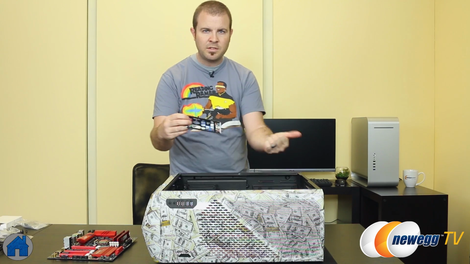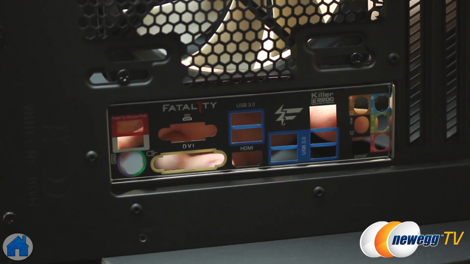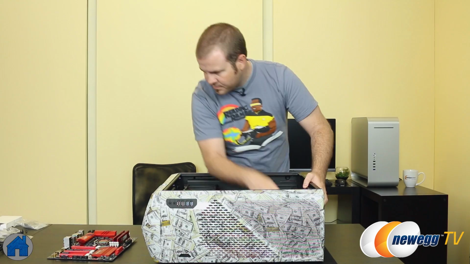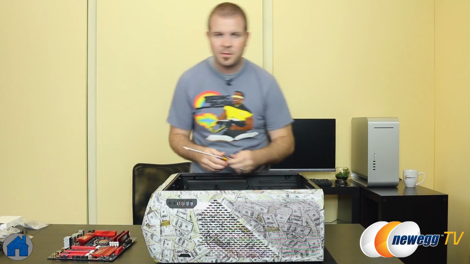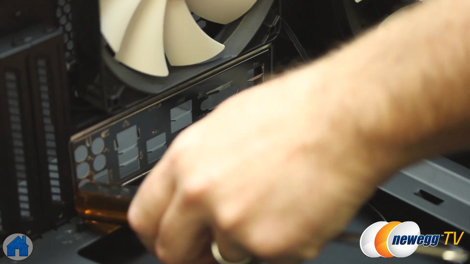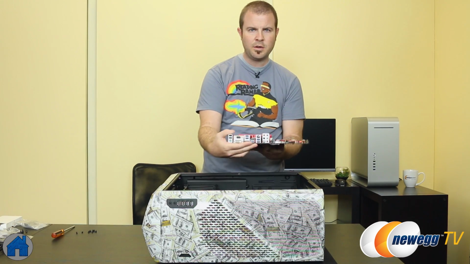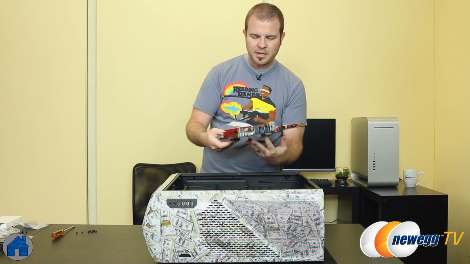So with the labels facing out, I'm just going to go ahead and pop this in. It should pop in all 4 corners, and if you have any trouble with it and you need some extra pressure, go ahead and use the butt of your screwdriver. And with that popped in, we'll go ahead and take our motherboard. The I/O is over on this side, so we'll line that up with the back of the case.